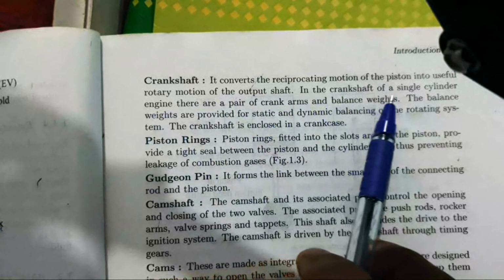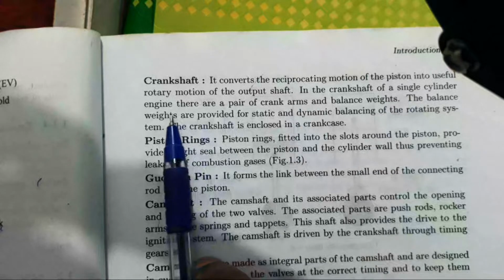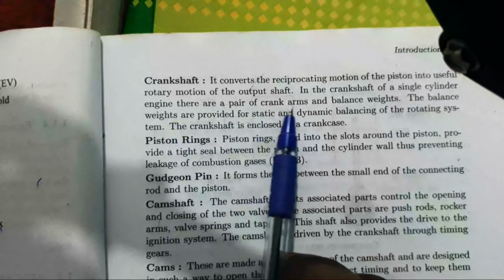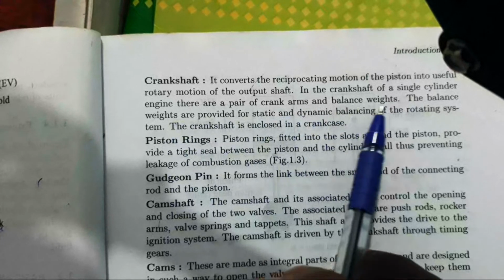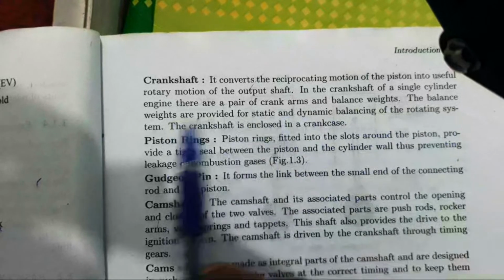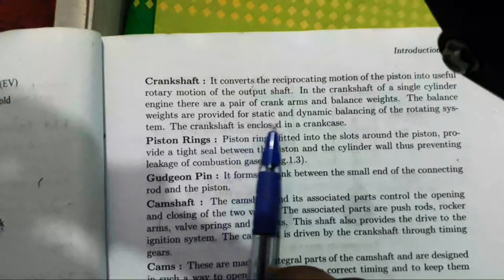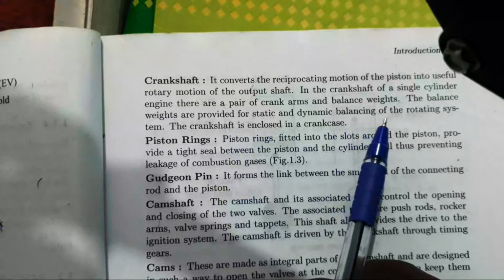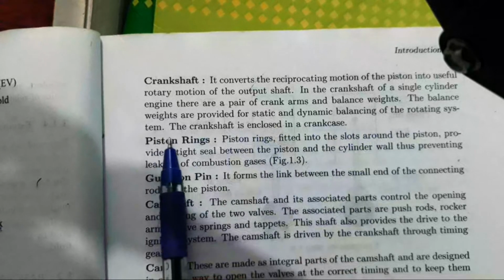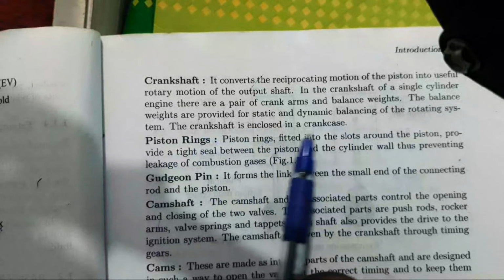In the crankshaft of a single cylinder engine, there are a pair of crank arms and balance weights. The balance weights are provided for static and dynamic balancing of the rotary system. The crankshaft is enclosed in a crankcase.